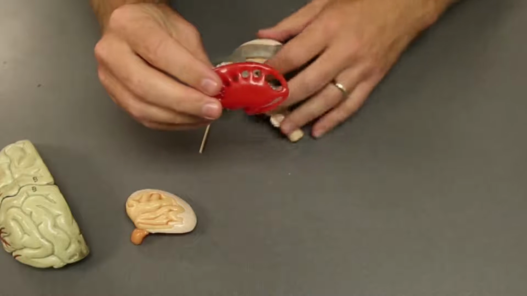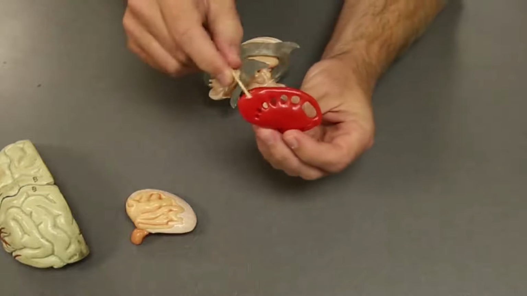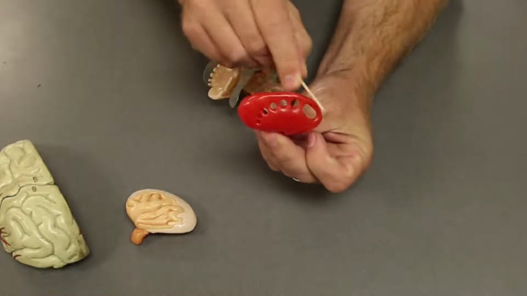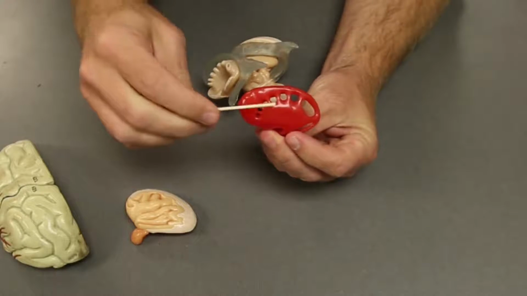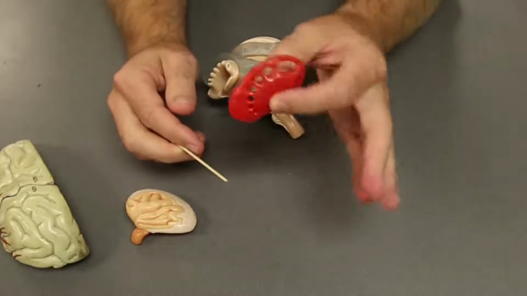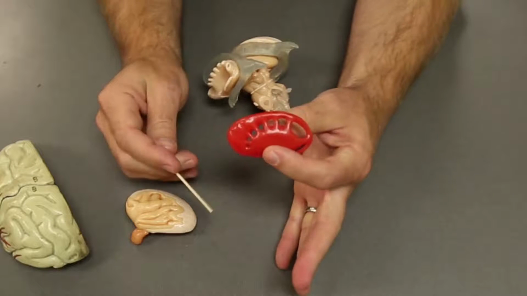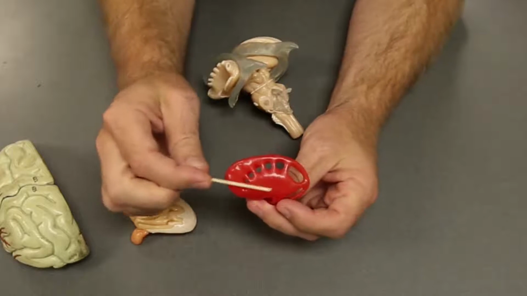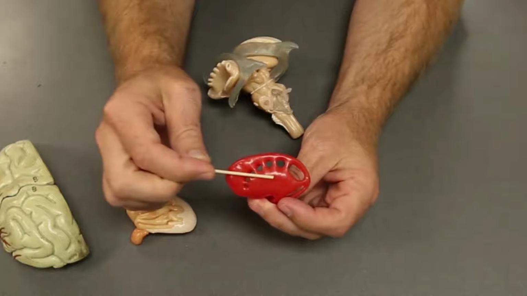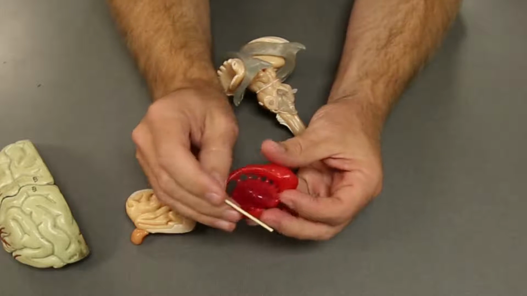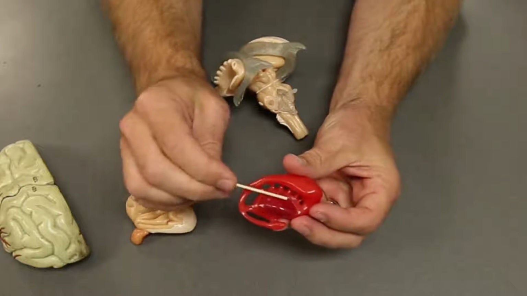But the basal nuclei consist of the caudate nucleus here. This, where my fingers are, that's called the lentiform nucleus. And specifically, this lateral part of the lentiform nucleus is called the putamen, and the medial part is called the globus pallidus.